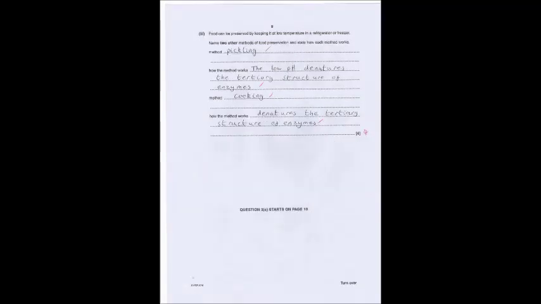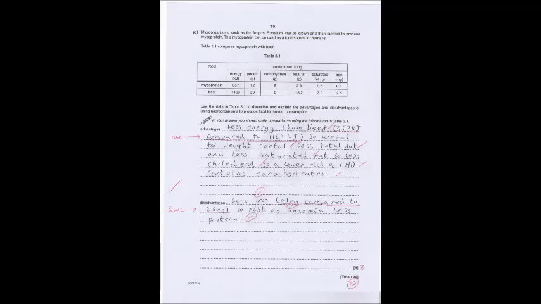Food can be preserved by keeping it at low temperature in a refrigerator or freezer. Name 2 methods of food preservation. Now there are about 10, so please look at the mark scheme. I've just chosen my 2 favourites. Pickling, the low pH denatures the tertiary structure of the enzymes. Cooking, denatures the tertiary structure of enzymes, same reason. 4 marks. And then the first big question of the paper.